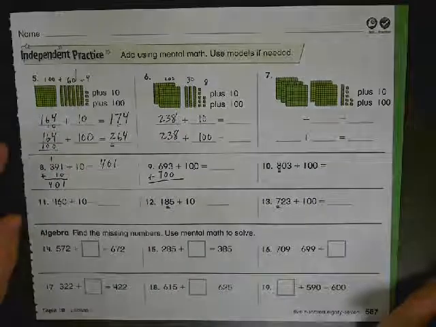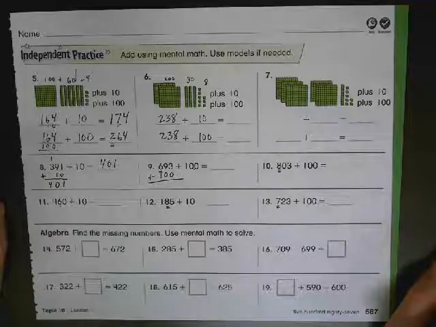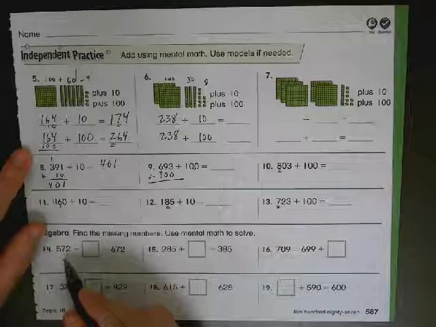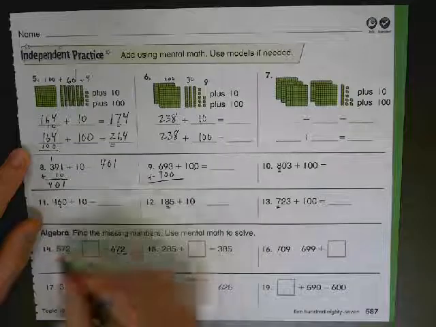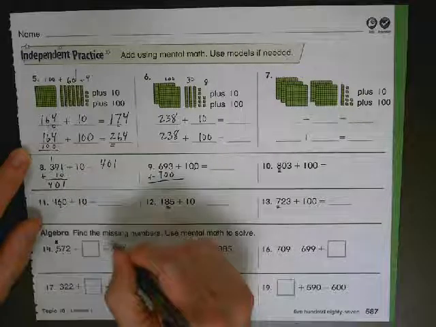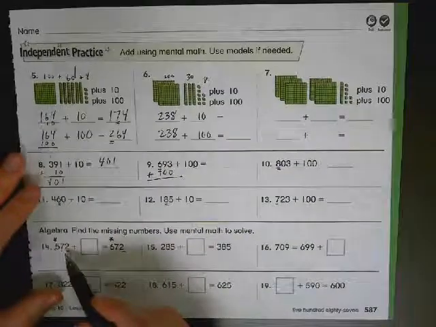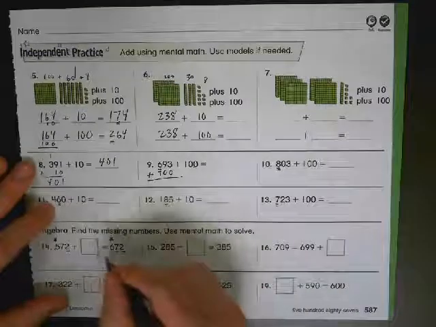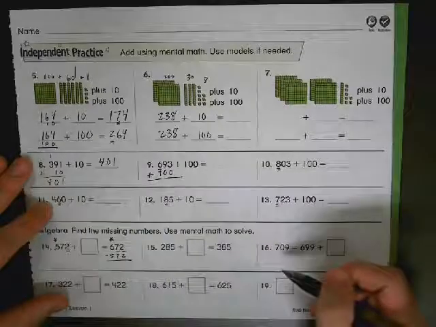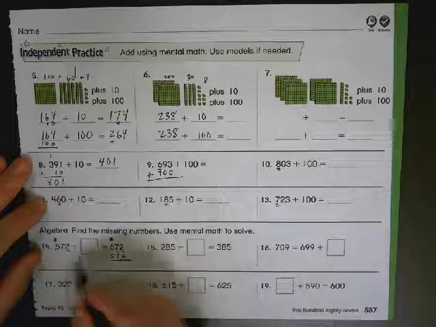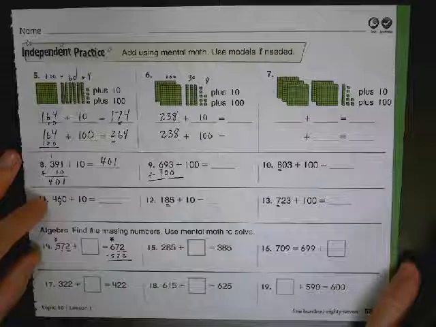This is tough. It says find the missing numbers, use mental math to solve. So you have 572 and 672. So you have the same tens, the same ones, and you have different hundreds. And then you're going to figure out how much it went up by. Now, there's two ways you could do this. If you wanted to figure out how much more you could add to 572 to get to 672, you could. Or, algebraically, you could subtract 572 and just subtract down the columns and find your answer. Because you're going to make this side of the equation 0 for x. And you're going to solve for x, pretending like you're solving for that blank box.